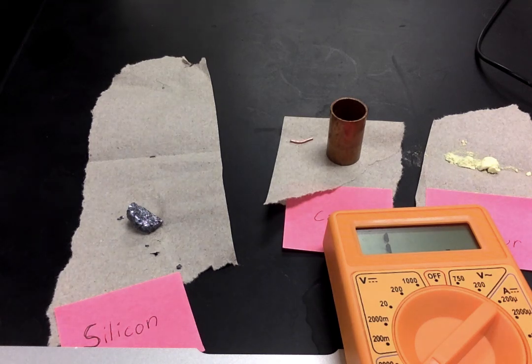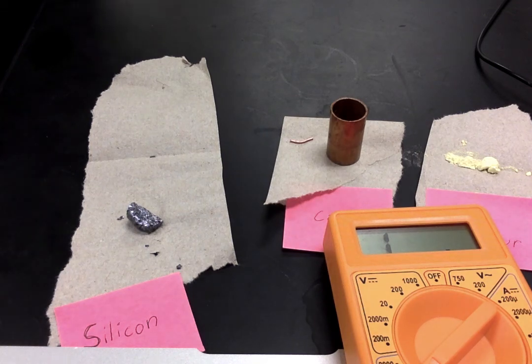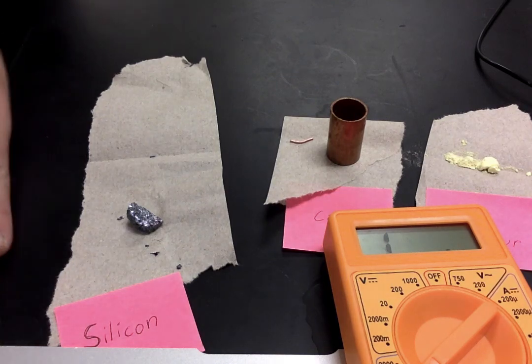And then see if you can try to identify which of these elements is a metal, which one's a nonmetal, and which one is a metalloid. If you have any questions, you know where to find me.